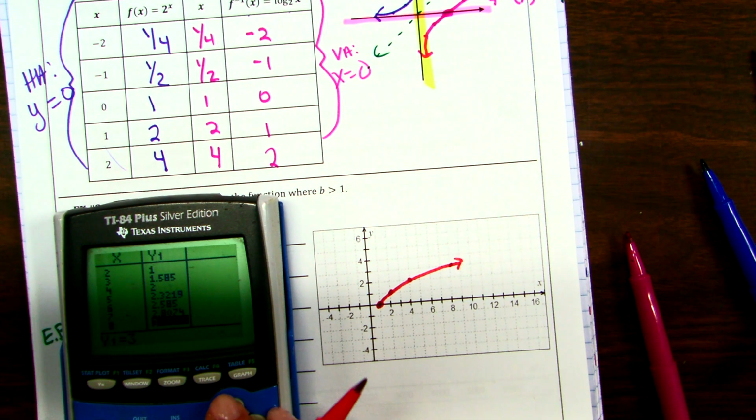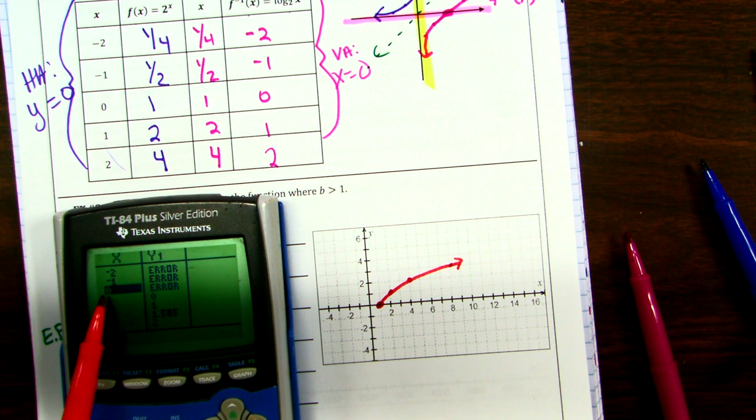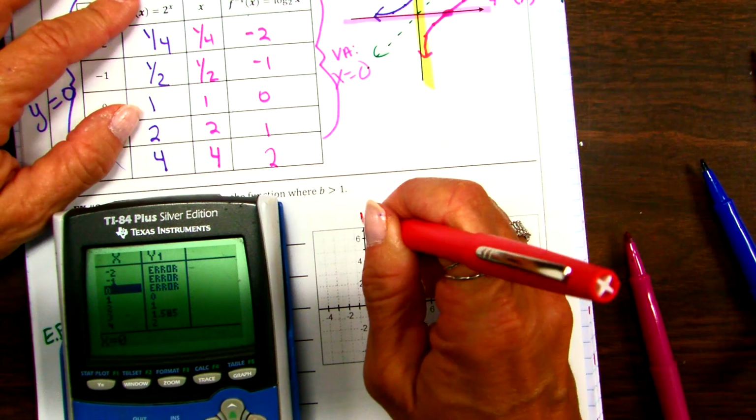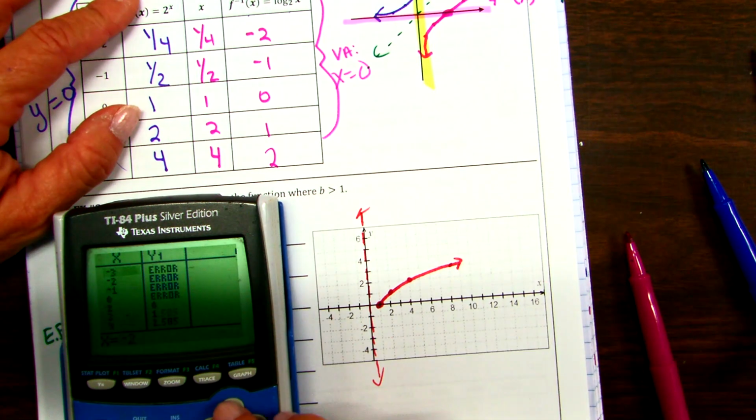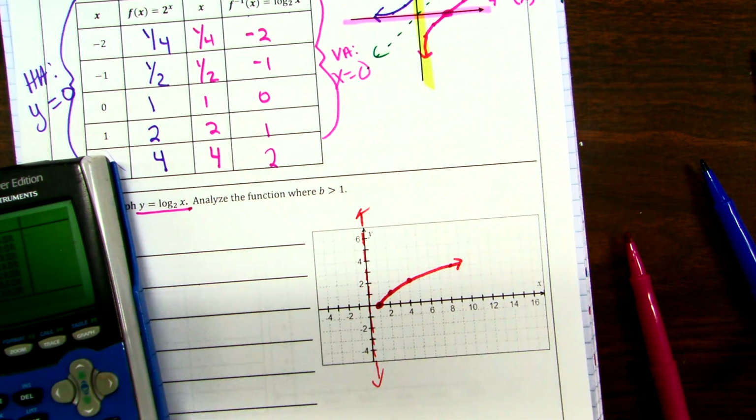Well, what's really nice about logs in your calculator, in your table, you can find your asymptote. It's where your first error is. Because we had a really good point at 1, 0, and then between 0 and 1, something changed, right? Once we get to 0, there's an error because that's your asymptote, right? We have an asymptote right here. And if you keep scrolling up, you'll see it's just error forever. Why? Because we can't go over there. None of those points are part of our graph.